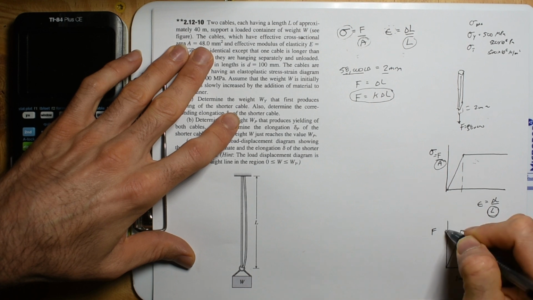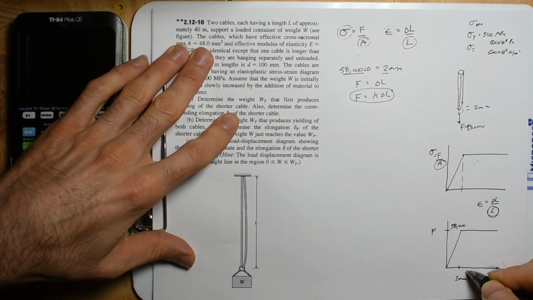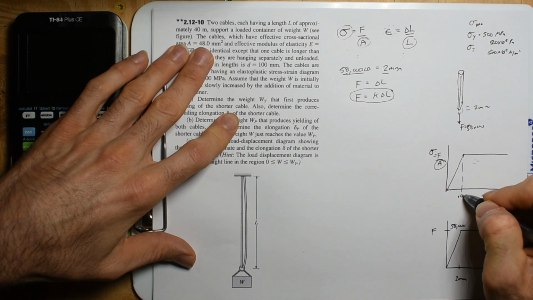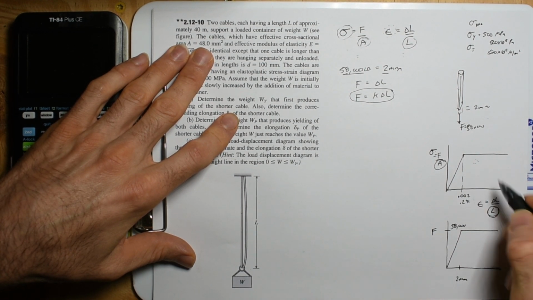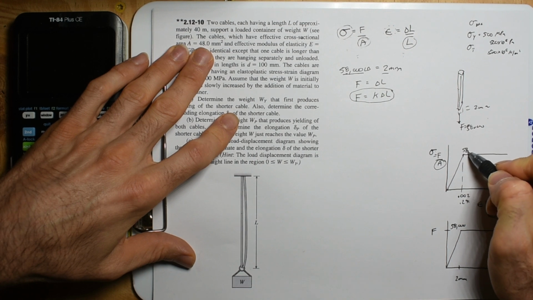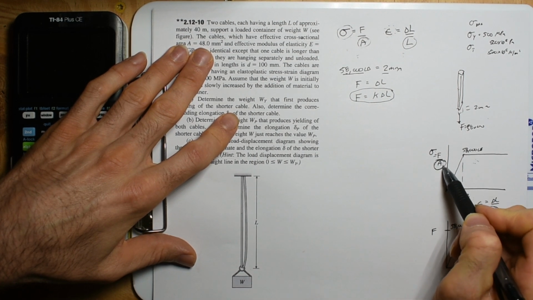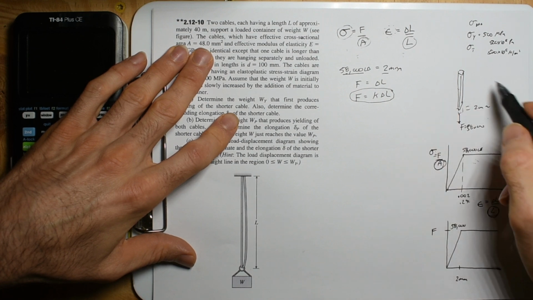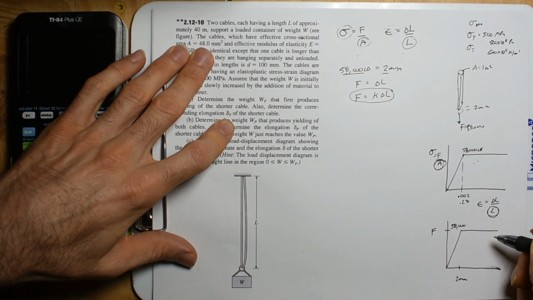And it looks the same: 58,000 pounds and 2 millimeters. This would be 0.002, that is 0.2% of total length, and this would be 58,000 pounds. It's just convenient because we just chose an area of 1 inch squared.